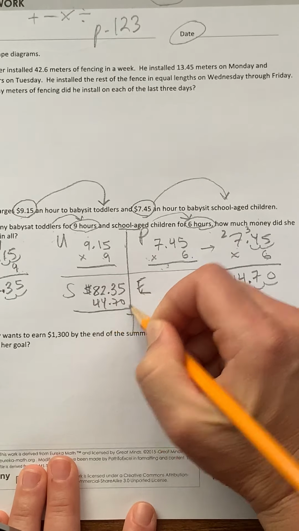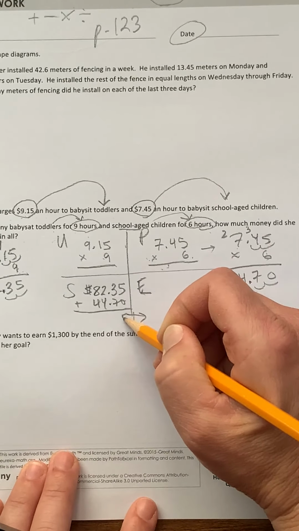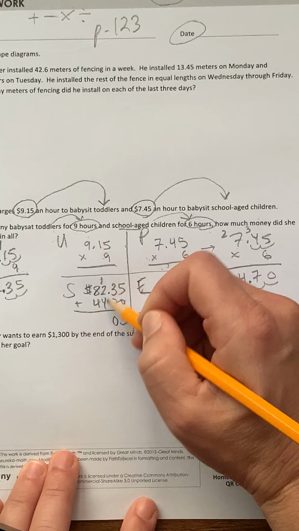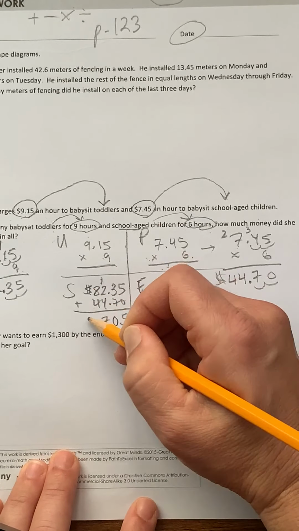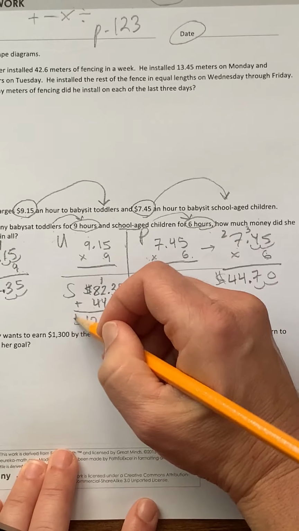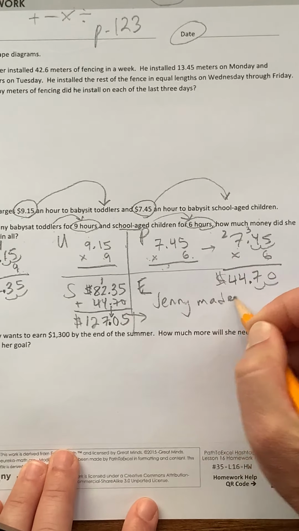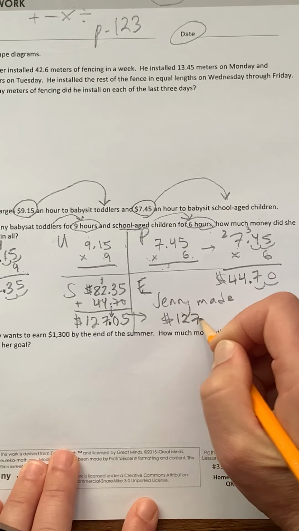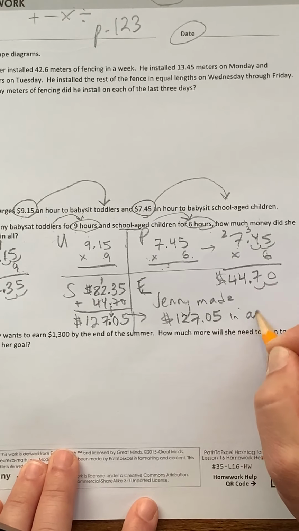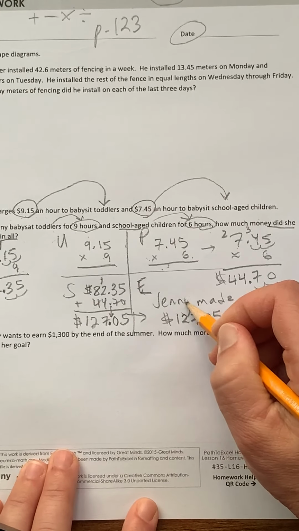Now I need to add them together. If you haven't done this yet, pause it and do it by yourself. If you haven't done it, let's do it. 5 plus 0, 5. 7 plus 3, 10. 4, 5, 6, 7, 8, 9, 10, 11, 12. And don't forget your decimal has to come straight down. It's addition. Okay, so my final answer means Jenny made $127.05 in all. So remember, it says, how much did she make in all? And that is my final answer.